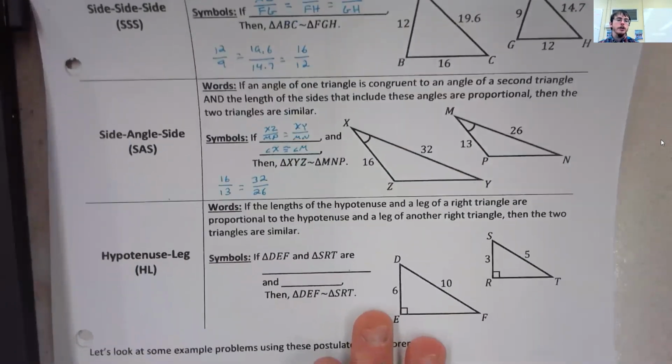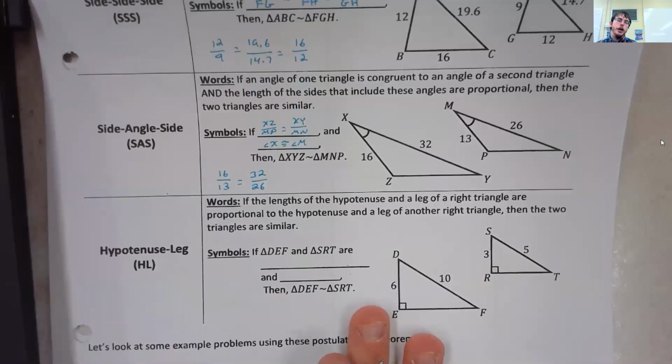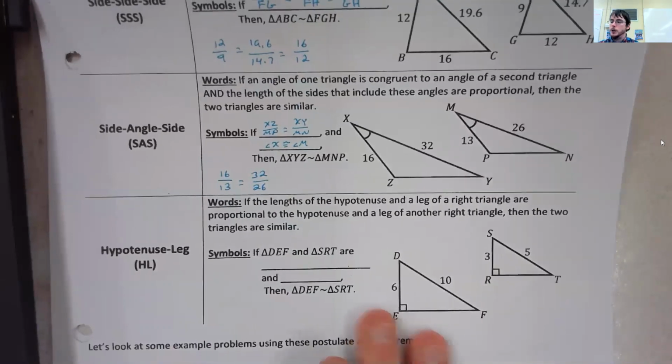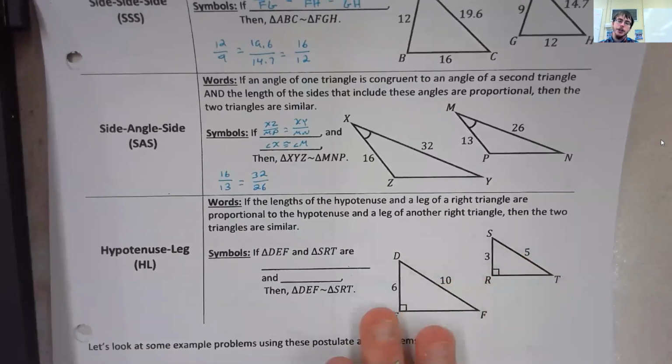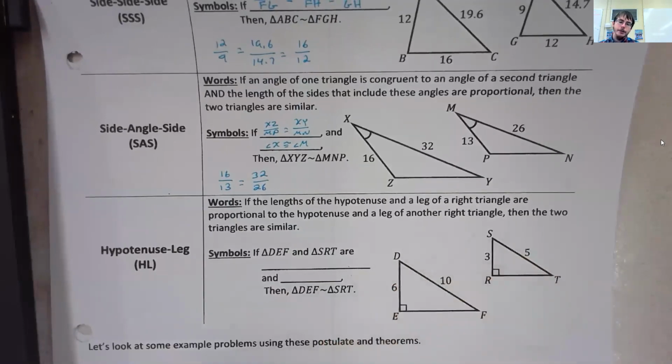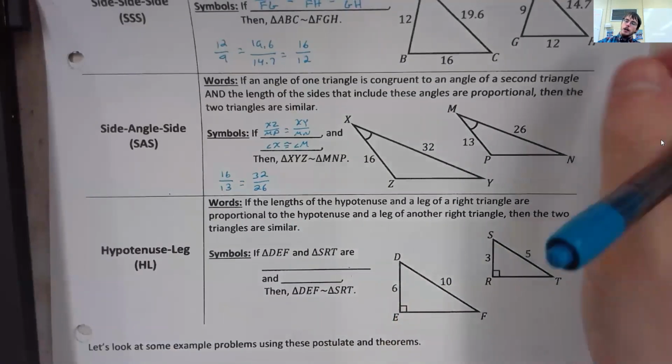The other one that we're not going to be using, but I do want you to know, is hypotenuse leg. And it's the exact same thing. You're going to take the ratios of the hypotenuses and the ratios of the legs and see if they're the same. All right, so let's look at some examples.